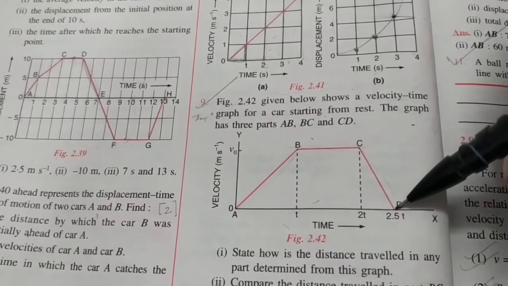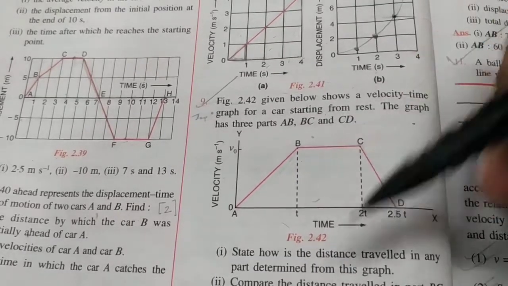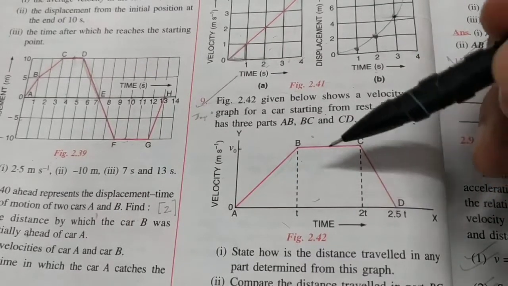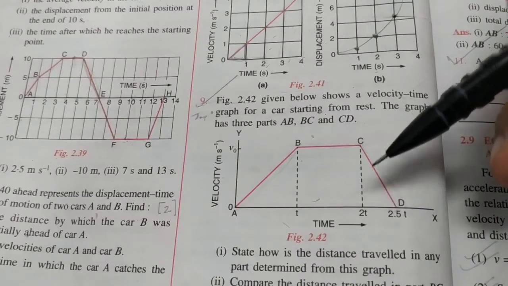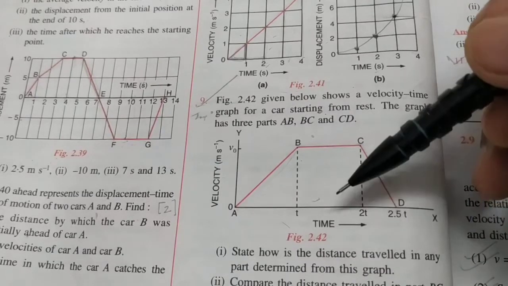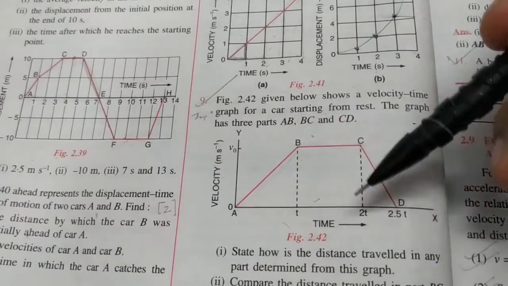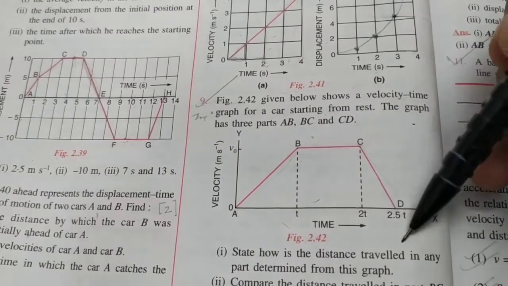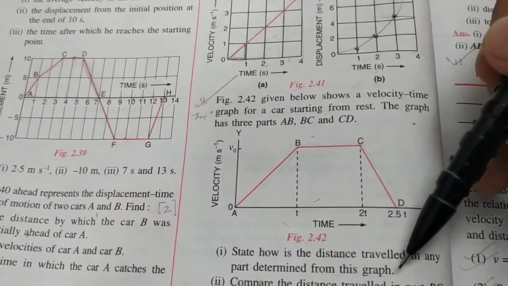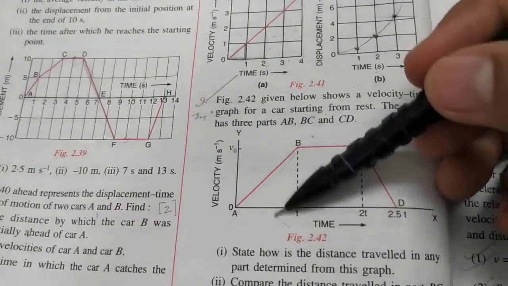Did it come back to its original position? No, it did not. It's a VT graph. Was there any change in direction? No, there was no change in direction. It's moving in the same direction in AB, BC, and CD. State how the distance traveled in any part is determined from the graph. Well, by finding the area under the graph.